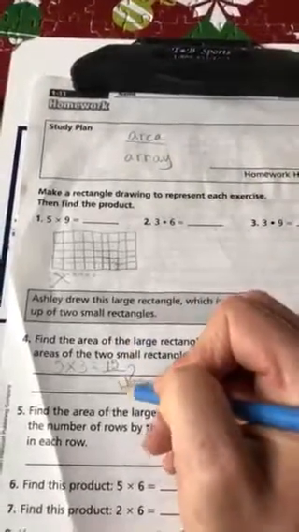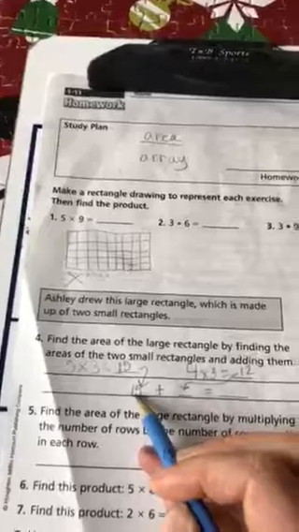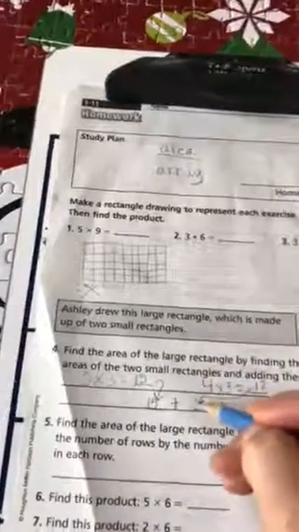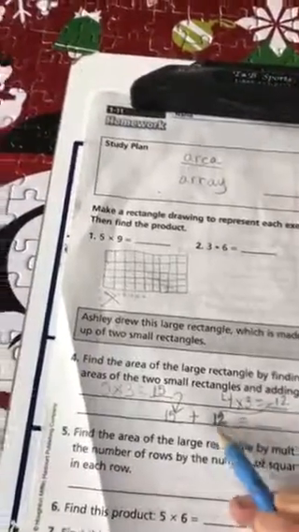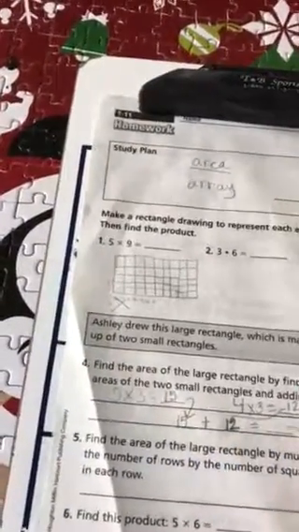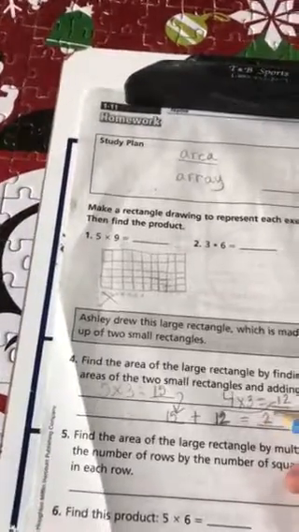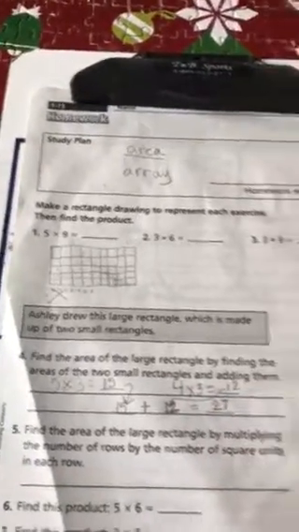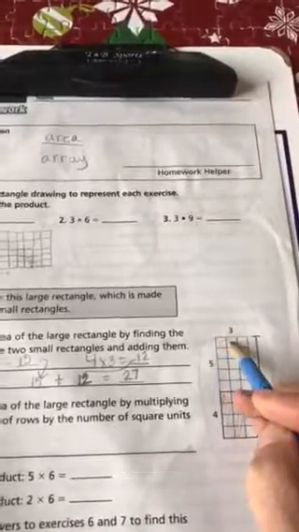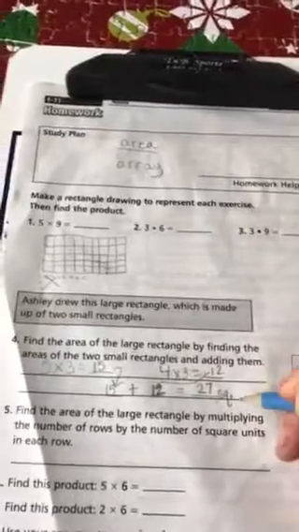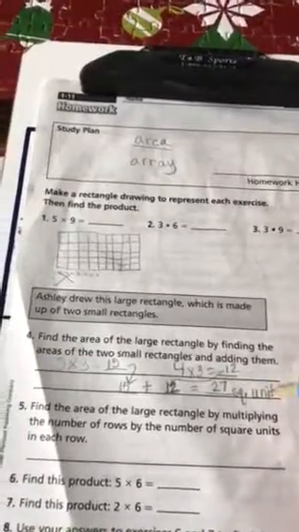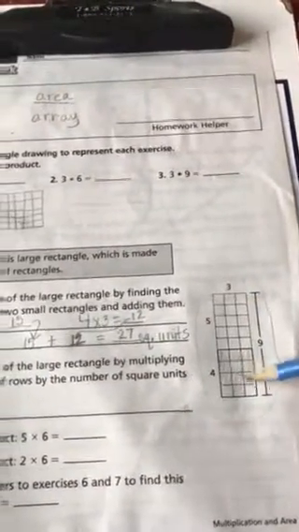So now I'm going to move the 15 down here and add it to the product of this. 15 plus 12 is 27. And remember, the way we measure a rectangle is in square units, so this is going to be labeled with our abbreviation for square units. That's how we use the 2 smaller rectangles to figure out the area of the whole rectangle.